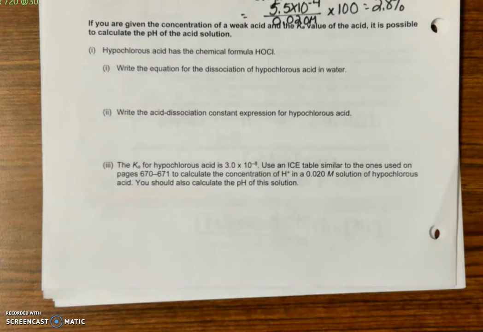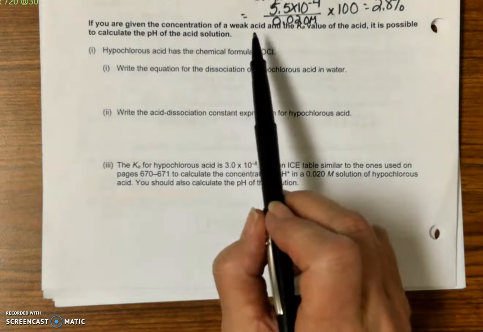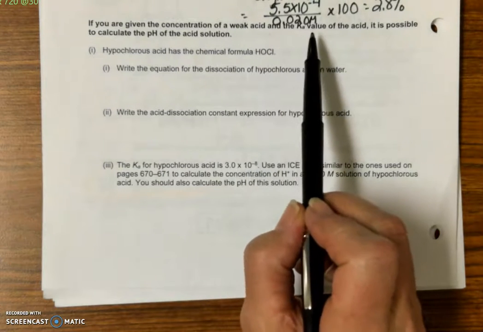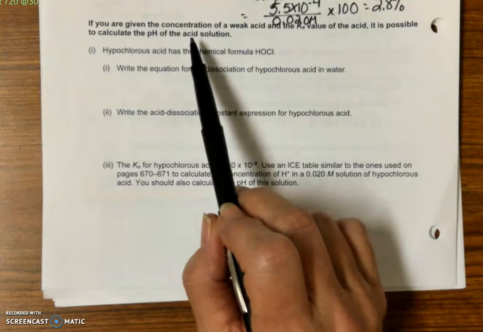All right, so this is going to be 16.6.2. So where did we leave off? In the last problem, we were given a molarity and a pH, and we calculated the value of the equilibrium constant. This is going to be a different scenario. We're going to work a problem where we are given the concentration of a weak acid and the Ka, and we're going to calculate the pH.